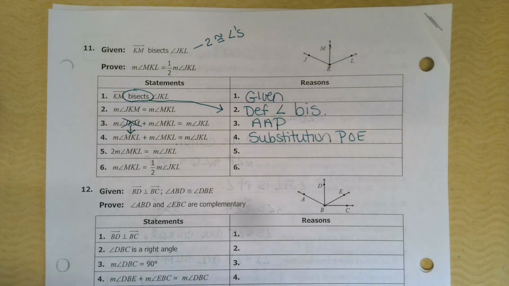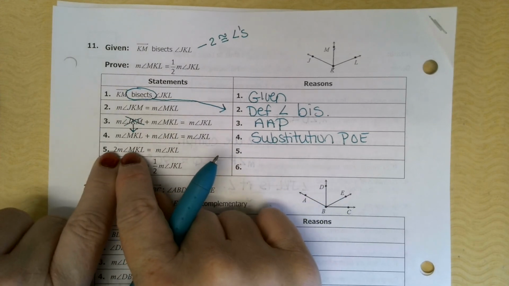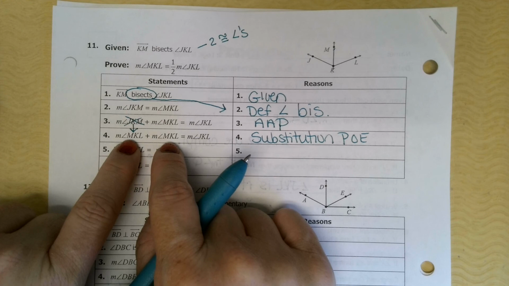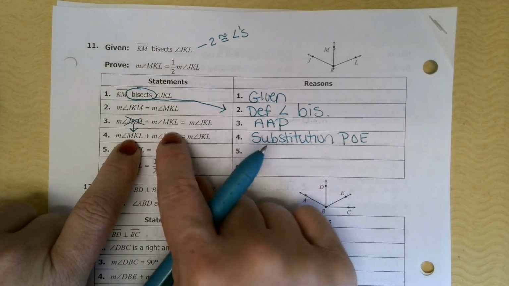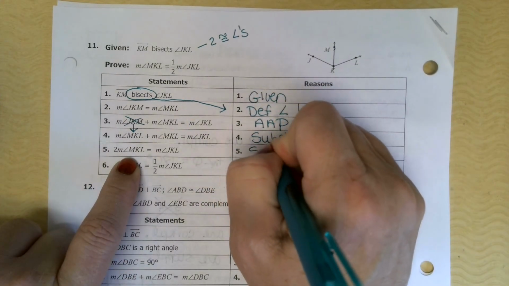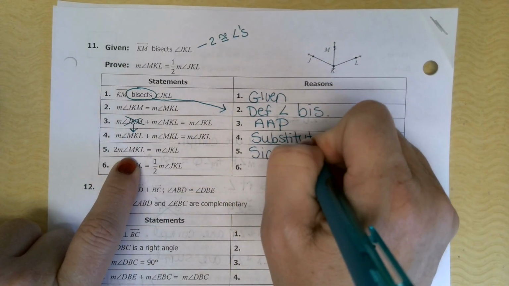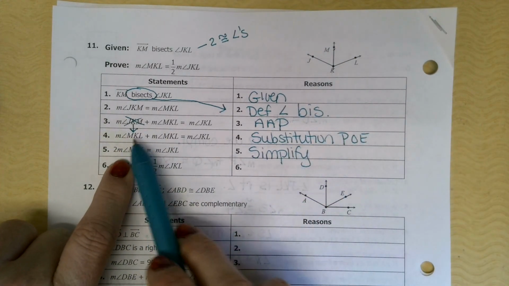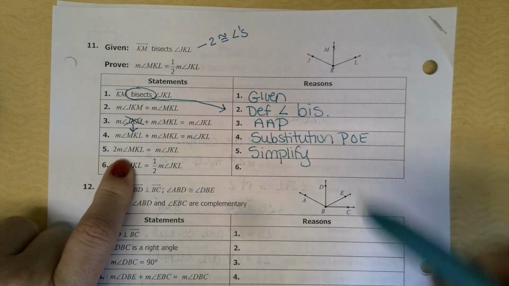Okay. All right. So what happens? How do we get a 2 in front of here? These are exactly the same. It is not addition. Addition has to happen on the left and the right. So this is not addition, but this is simplify or substitution. You can think of this as substituting both of these. I'm going to let you start writing simplify.